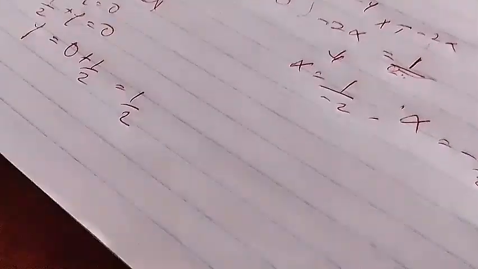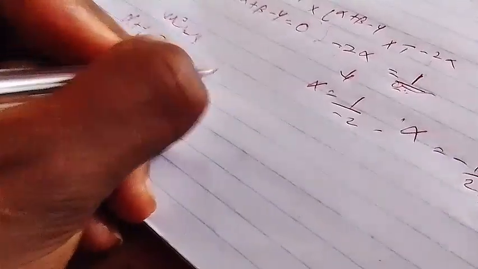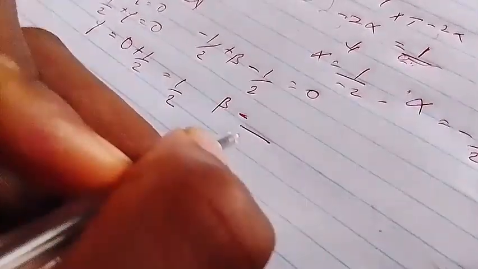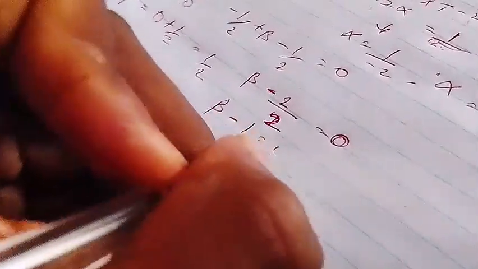So we have alpha and we have gamma. Let's introduce alpha and gamma into this one. Now we have alpha as minus 1 over 2, right? Then plus beta, which is unknown, minus our gamma, which is 1 over 2, is equal to 0. So in short, you have beta minus 1 over 2 minus 1 over 2, that is 2 over 2, is equal to 0. So beta minus 1 is equal to 0, beta is equal to 1.